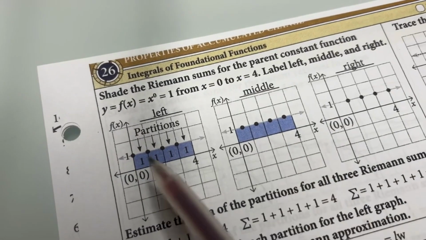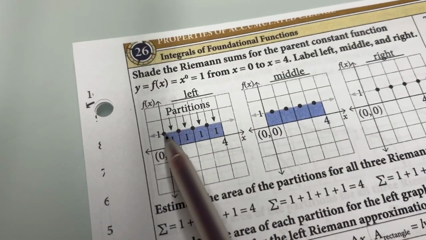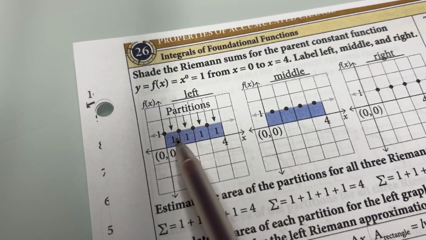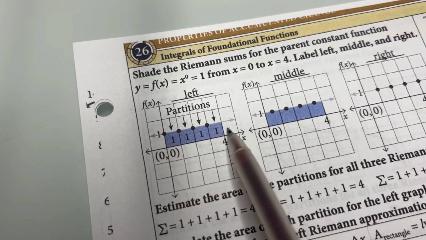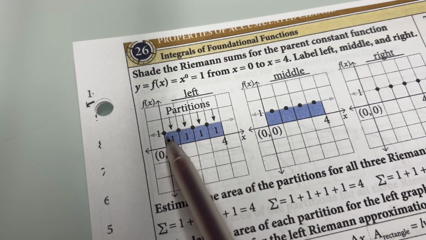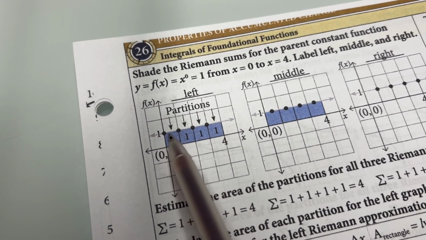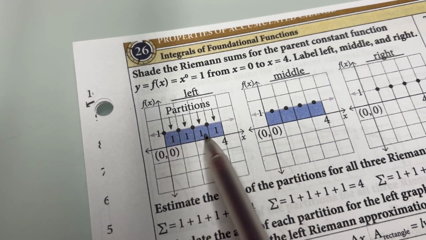Now look at the example they've given here. This is your left. If this is your line that passes through, and you're calculating the sums of these squares, you're starting at the left. Your rectangle is touching the curve at the left. How many partitions do you have? 1, 2, 3, 4 partitions.